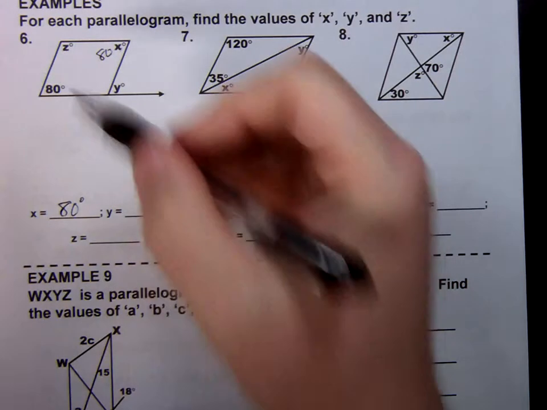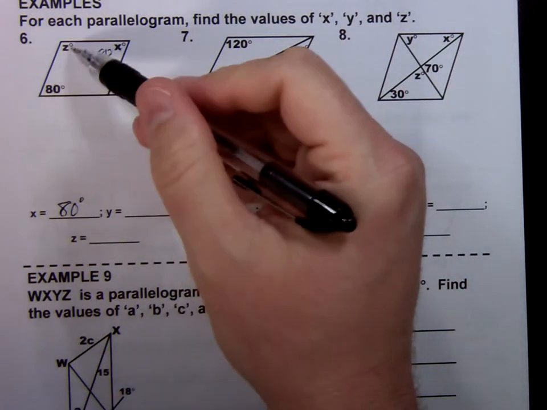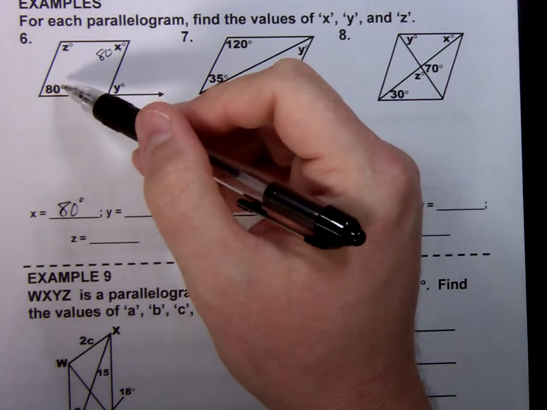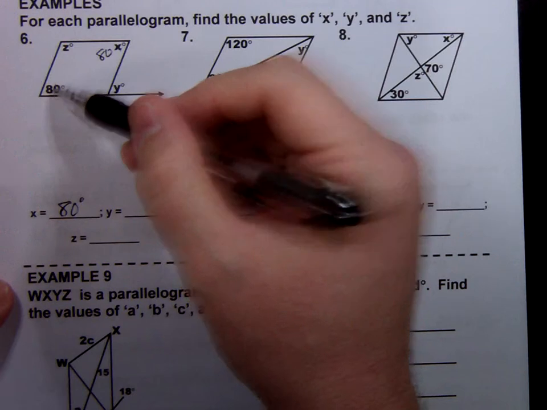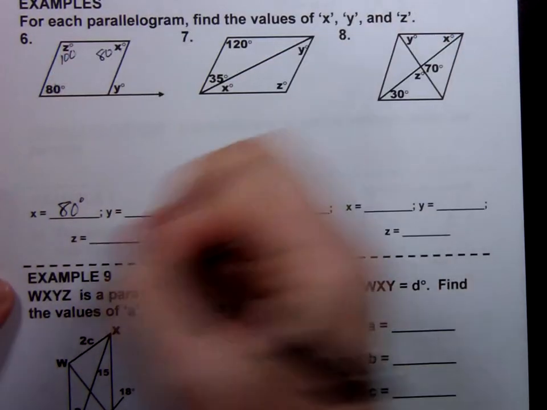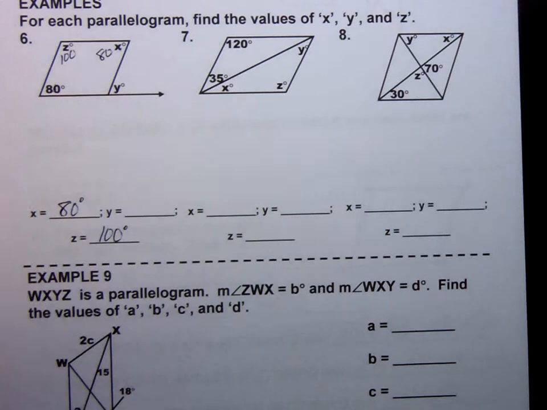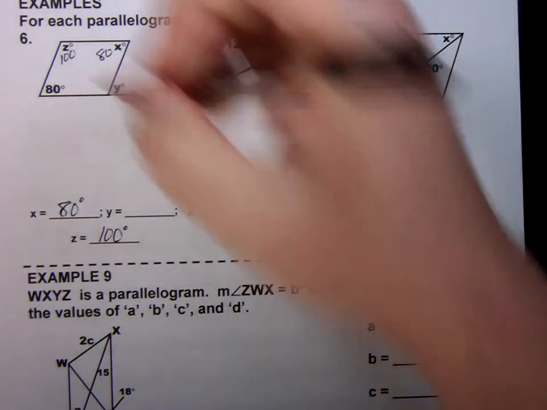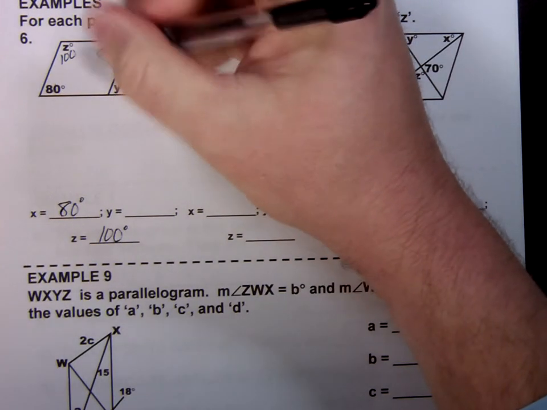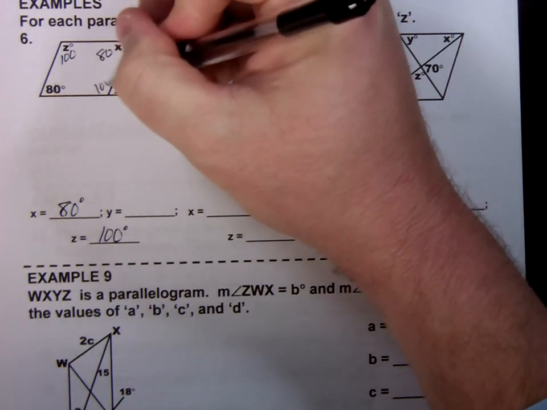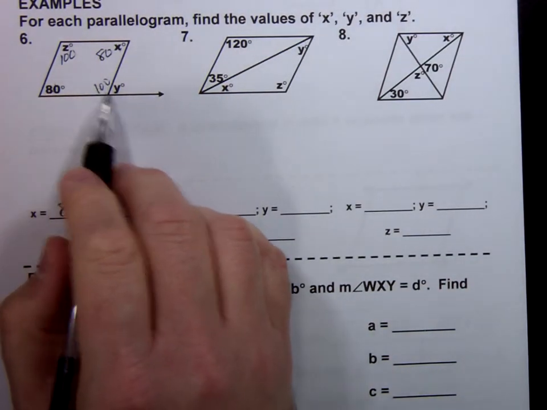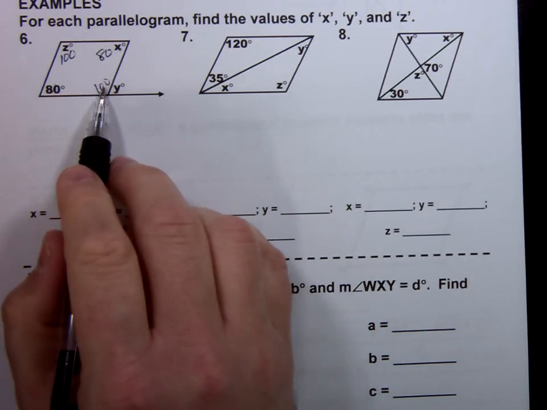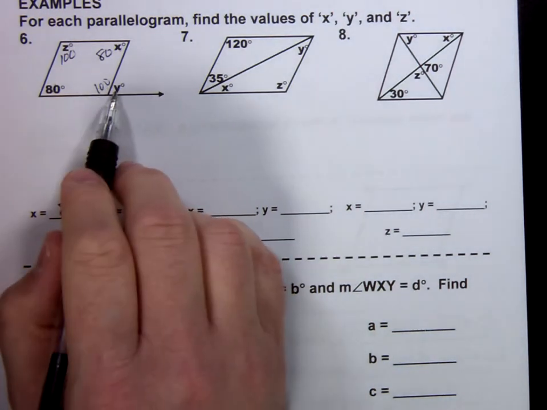If I want to find z, these angles are consecutive angles, and we learned that in a parallelogram, consecutive angles are supplementary. So they add up to 180. So 180 minus 80 is 100. So I know z is 100 degrees. Now you can find y a couple of different ways. One way you could do this is we have opposite angles are congruent. And so if that's 100, this is 100. You could say consecutive angles are supplementary. So if this is 80, this would have to be 100. And then this right here, the y and this 100 degree angle, that's a linear pair. They're supplementary. So they add up to 180.